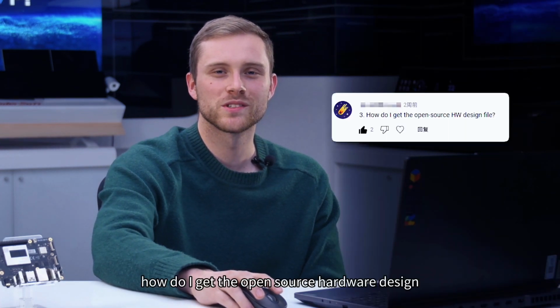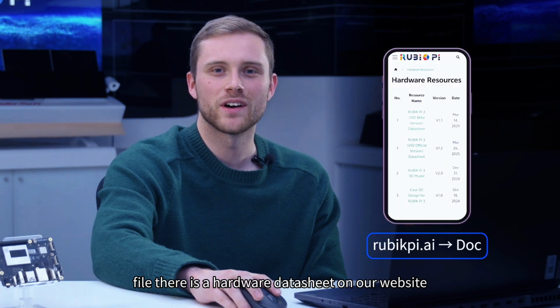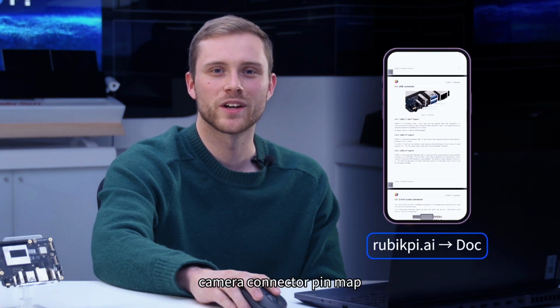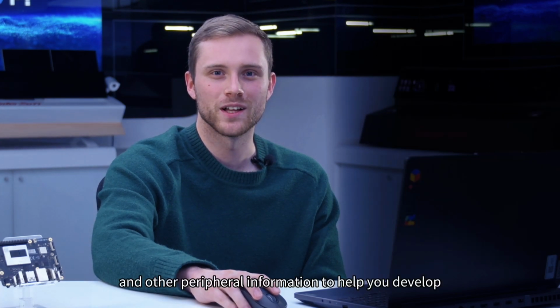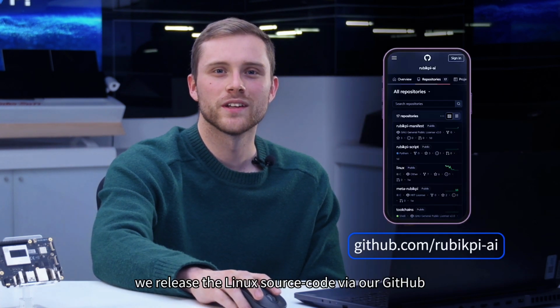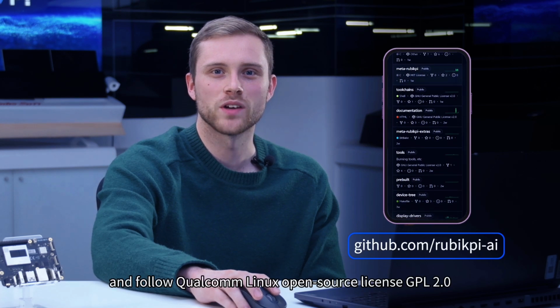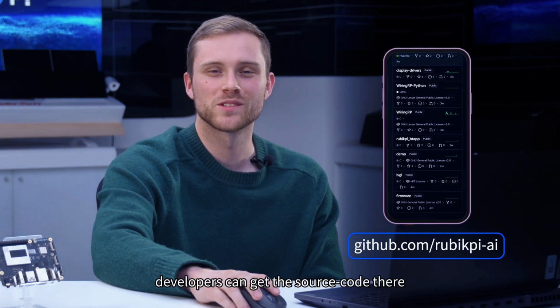How do I get the open source hardware design file? There is a hardware datasheet on our website containing the 40-pin connector pin map, camera connector pin map, and other peripheral information to help you develop. How do I get the SDK source code? We released the Linux source code via our GitHub and follow Qualcomm Linux open source license GPL 2.0. Developers can get the source code there.